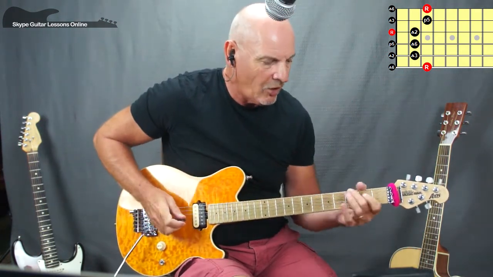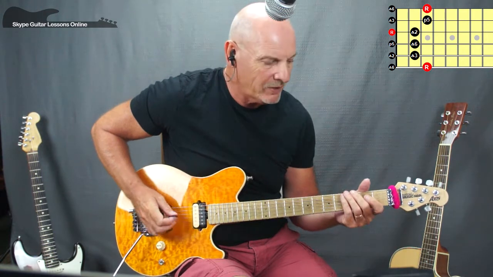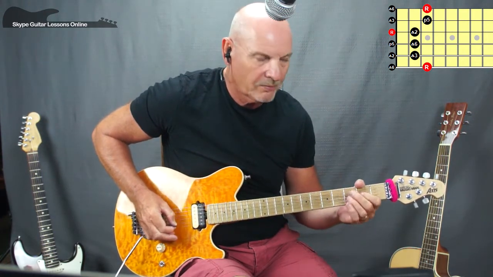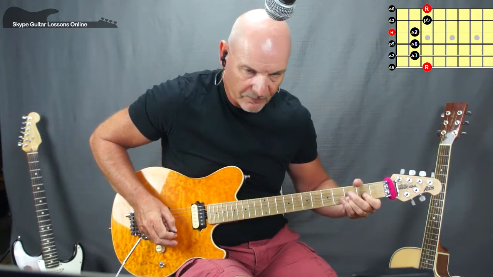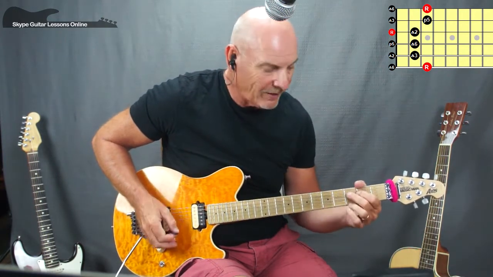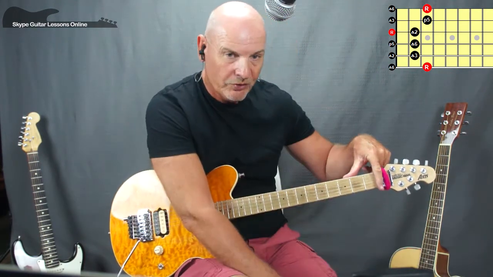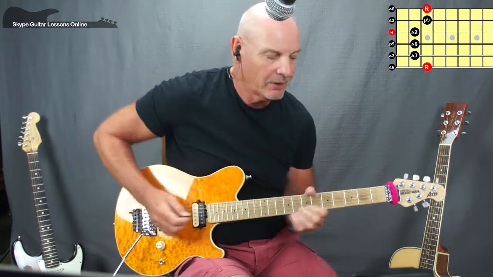Because if we think of position 5 major pentatonic, they work nicely over the G, because all these open strings are actually part of the pentatonic scale, so why don't we use them?